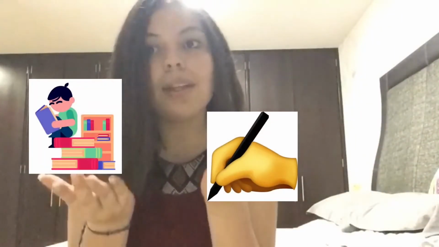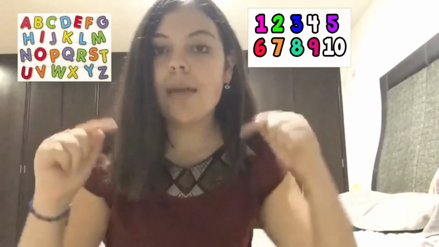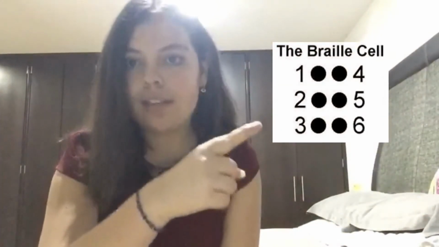Hi everyone, now I'm going to show you what Braille is. Braille is a system of reading and writing by touch used by the blind. It consists of an arrangement of dots which make up letters of the alphabet, numbers, and punctuation marks. This is a Braille cell that consists of 6 dots. There are several combinations and each one represents a Braille letter, number, or punctuation mark.